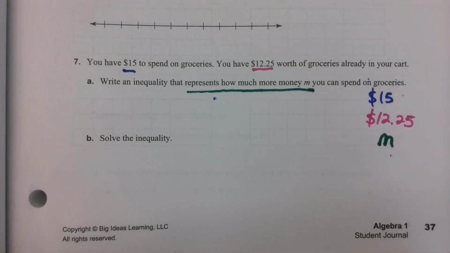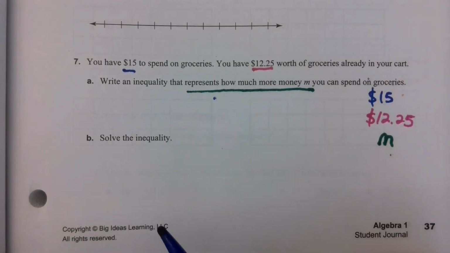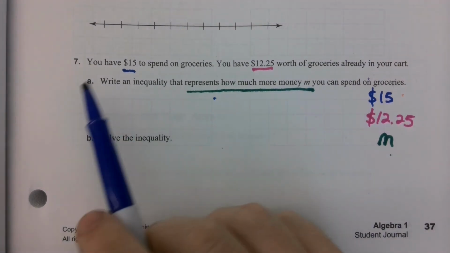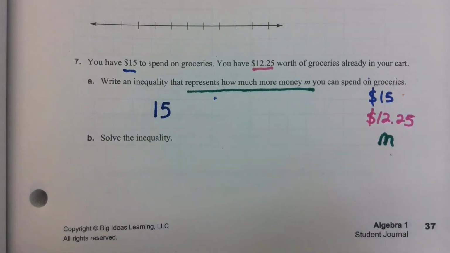That's it. Even with this $12.25 and this M, no matter what, $15 is our absolute limit. Is 15 bigger than the rest, or is it smaller than the rest? Well, for this one, we know that 15 is going to be bigger than the rest of our problem.